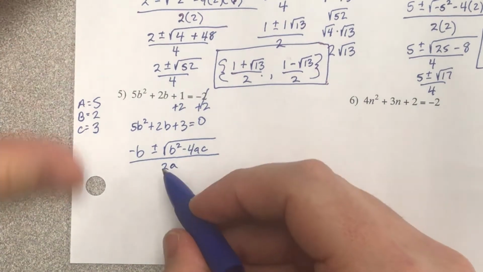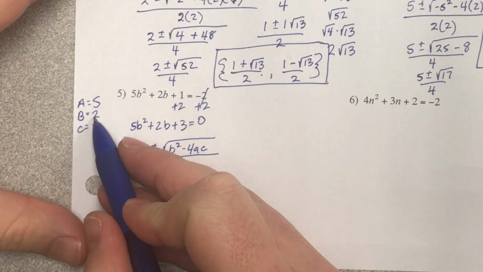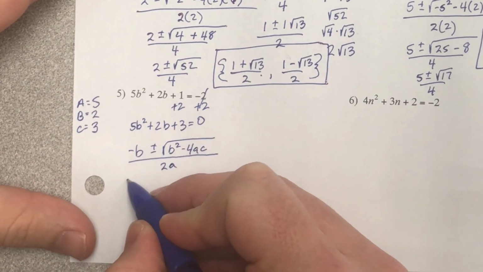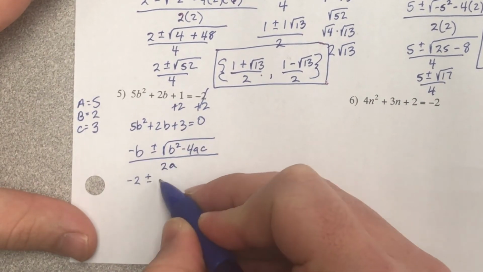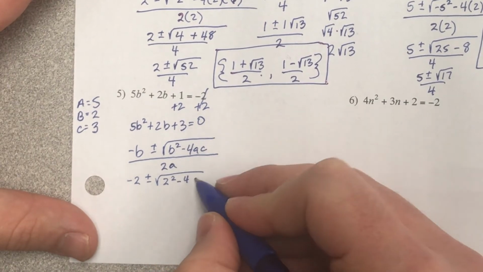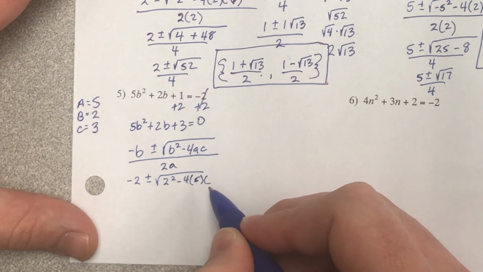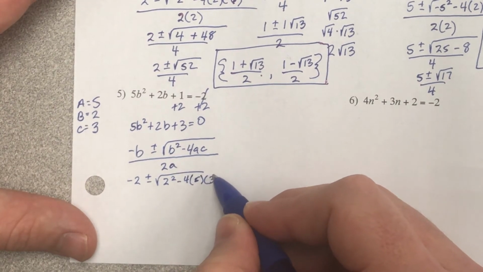So then from there we fill everything in. So we got the opposite of B, and B is 2, so it's going to be negative 2 plus or minus the square root of 2 squared minus 4 times A, which is 5, times C, which is 3.